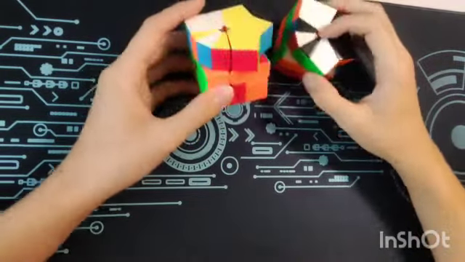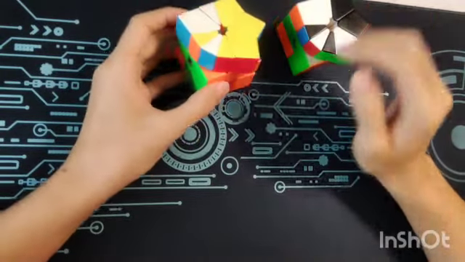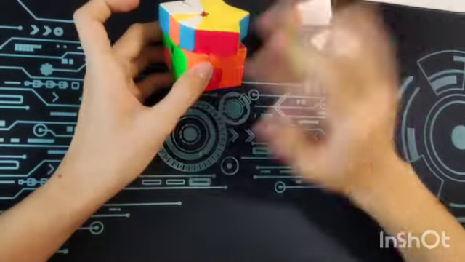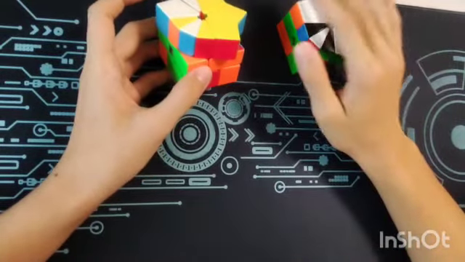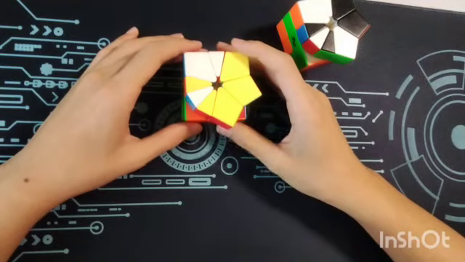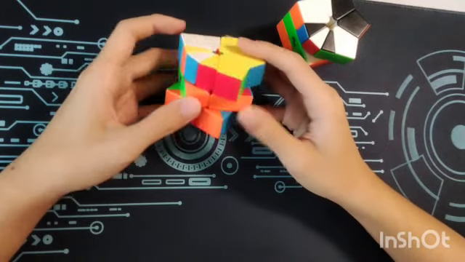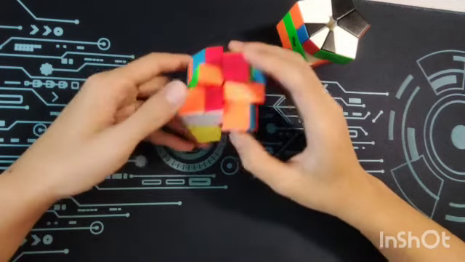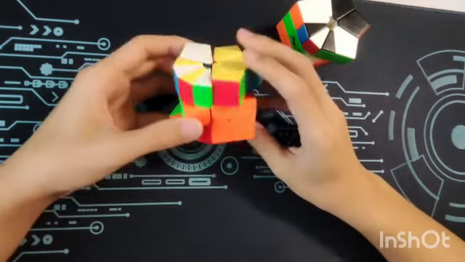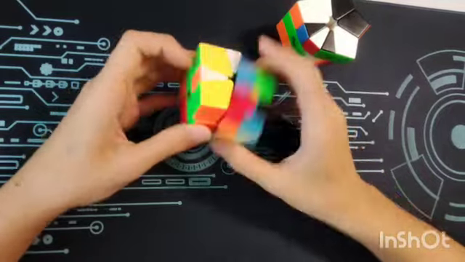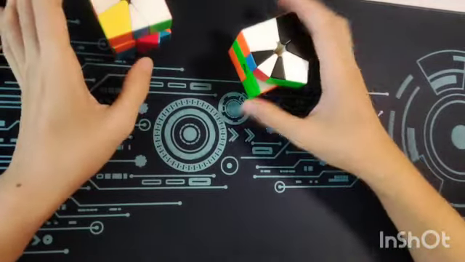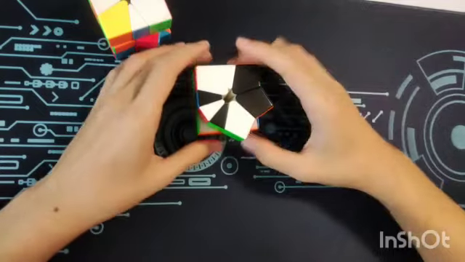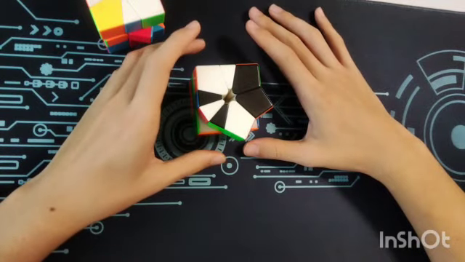So next up is left paw. So like left paw is the opposite of right paw. So for left paw, even parity, you only turn one layer. So like in this case, I misaligned the bottom. So for odd parity, you turn both layers.